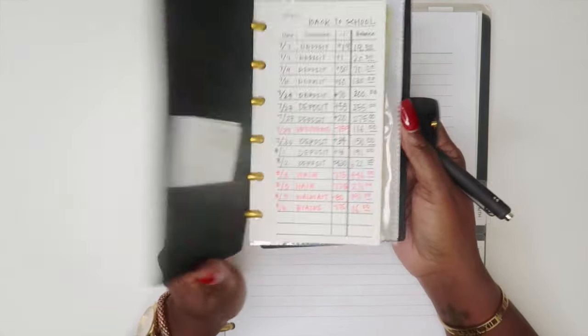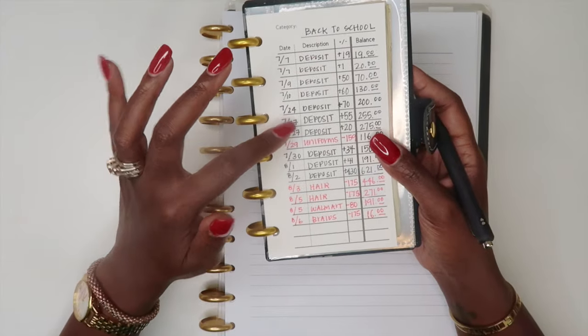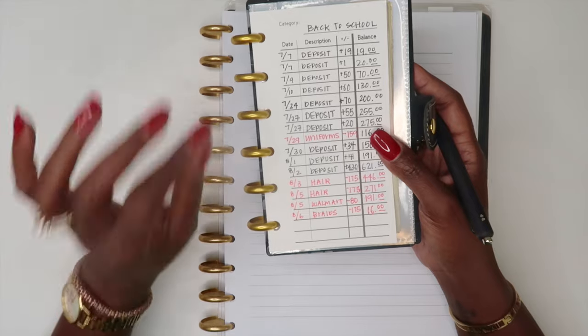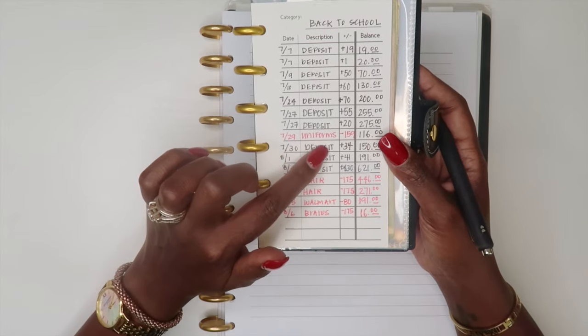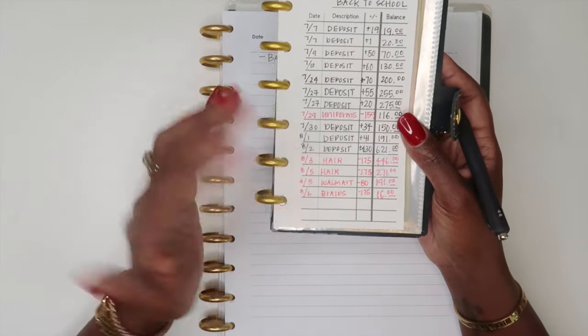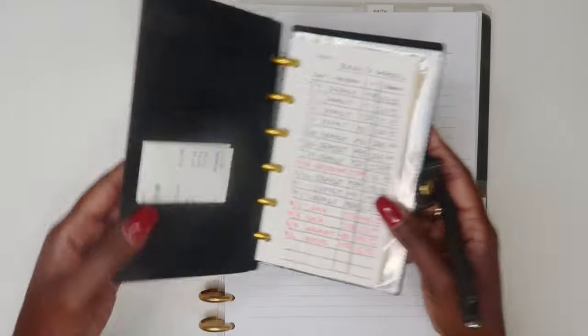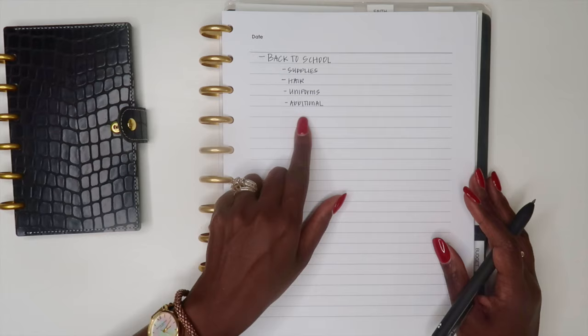And so if you look at the tracker, that's exactly what I did. I would deposit into this envelope every single time I had any extra money on hand. And then anytime I spent out of this envelope, I wrote it in red. And so it was for uniforms, hair, supplies from Walmart. I also got them braids. So all of that is included in here. So that is the very first category.